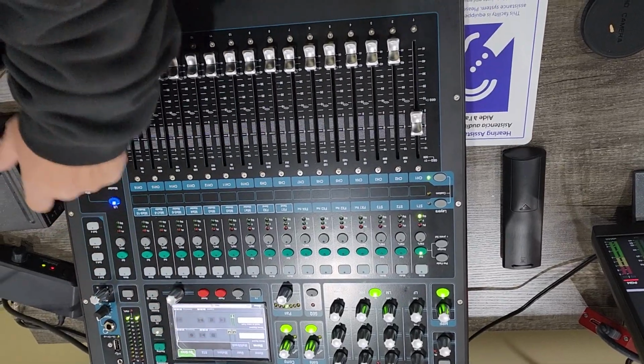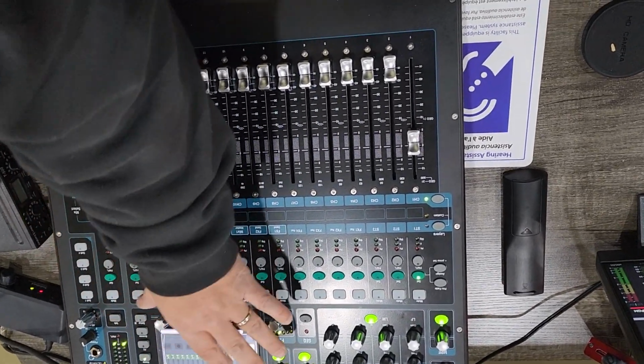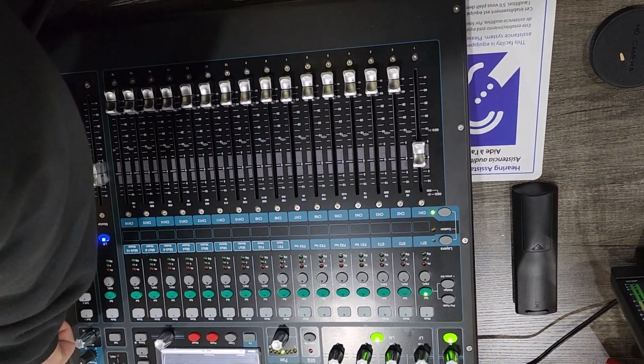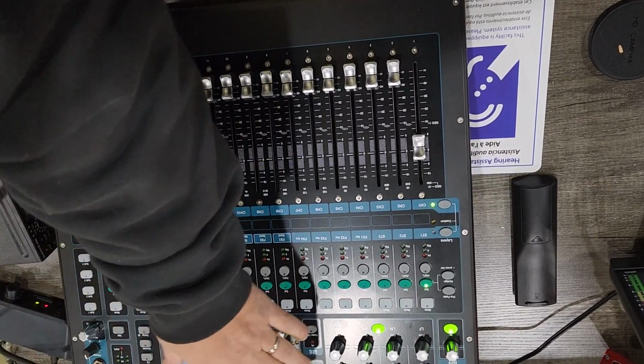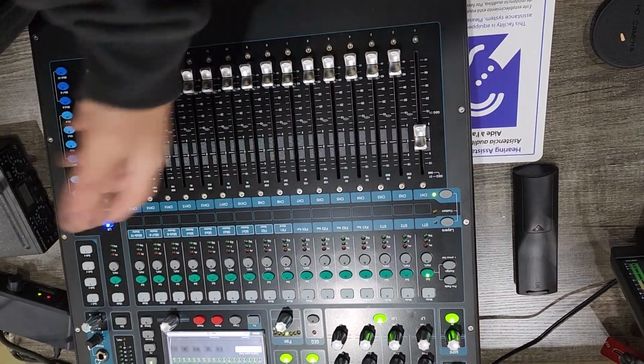Meters, RTA, Q drive, and this is where the multi-track can happen. I can plug in my Q drive here, put a USB in, and multi-track just like you would in a studio, and you can play it back.